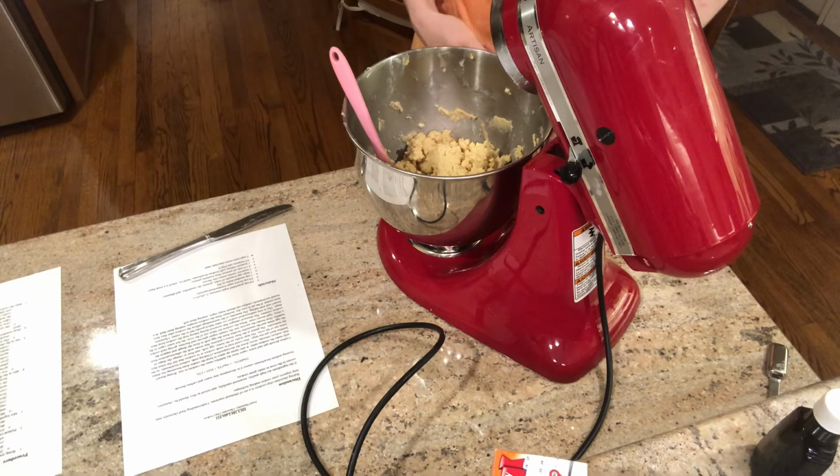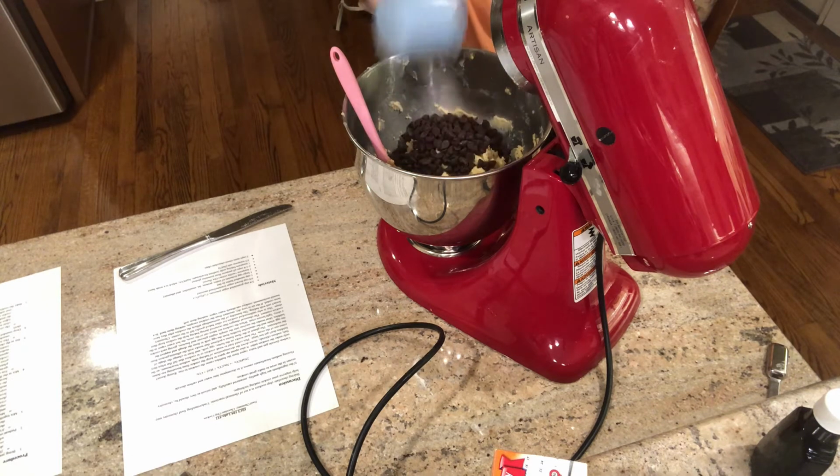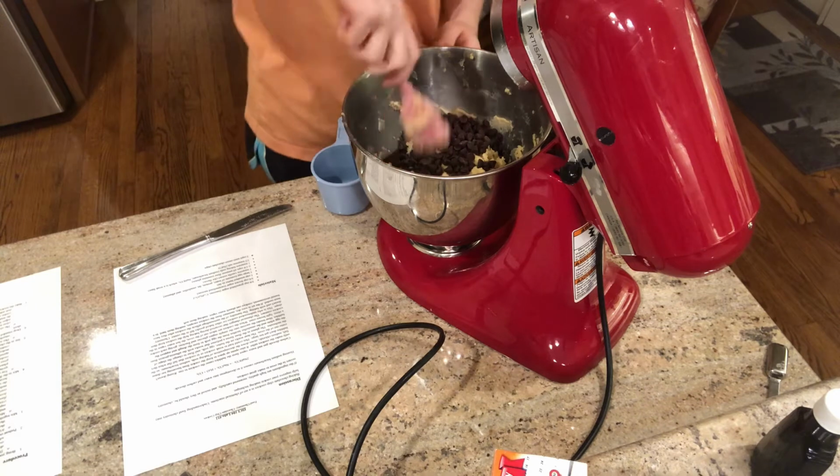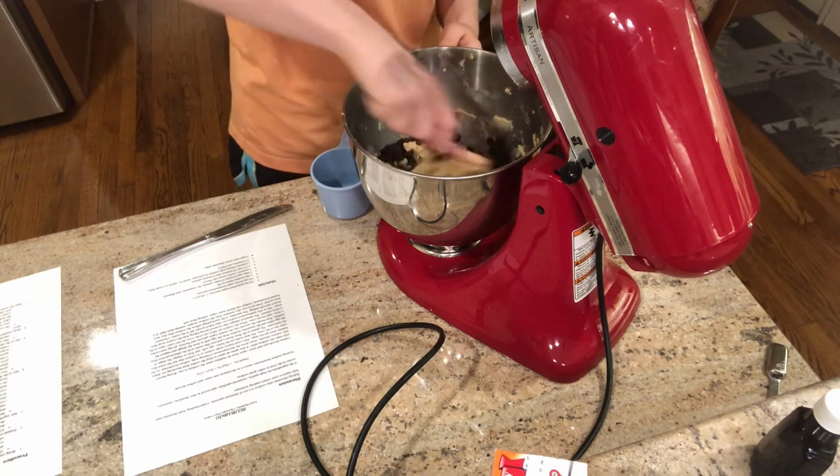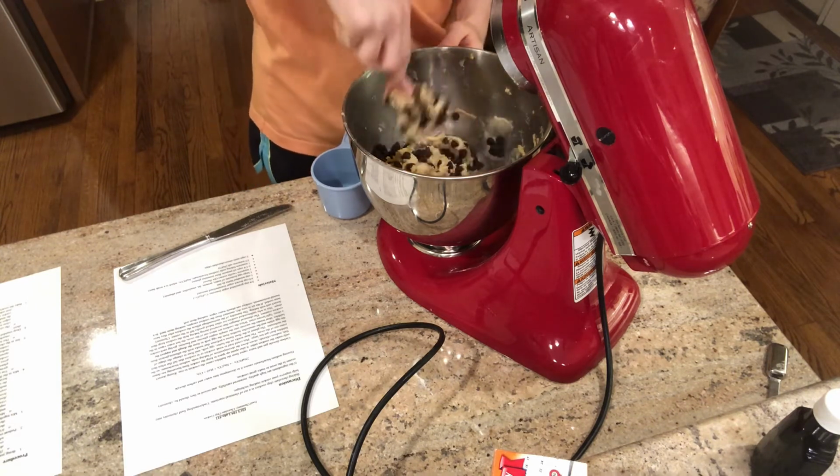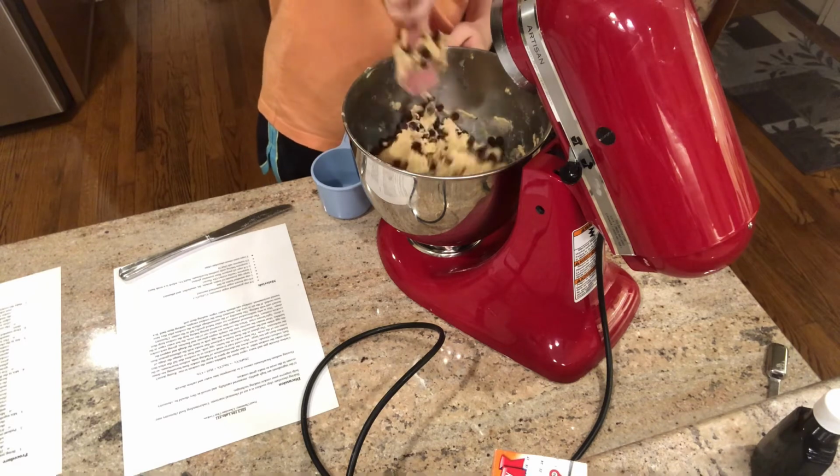Yeah, so you can see I'm kind of mixing in chocolate chips. And I thought this was a really fun experiment because I was able to really get the why behind making cookies. And it was also important to remember that humidity surrounding the cookies after they're out of the oven impacts them too when they're cooling.